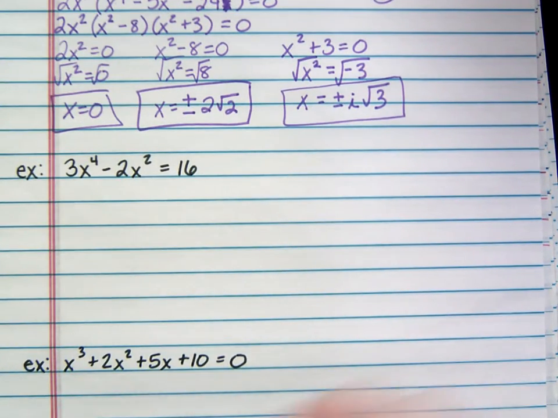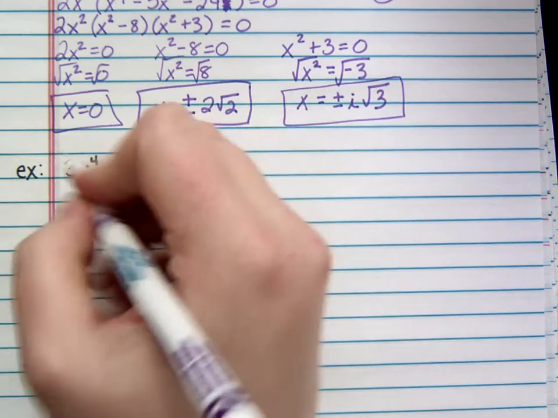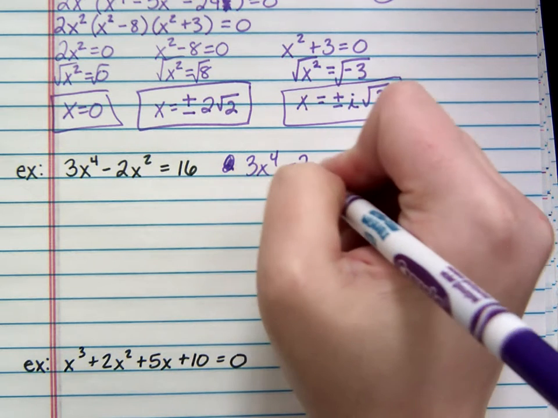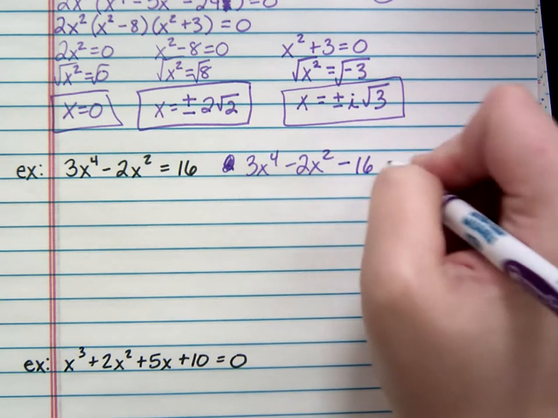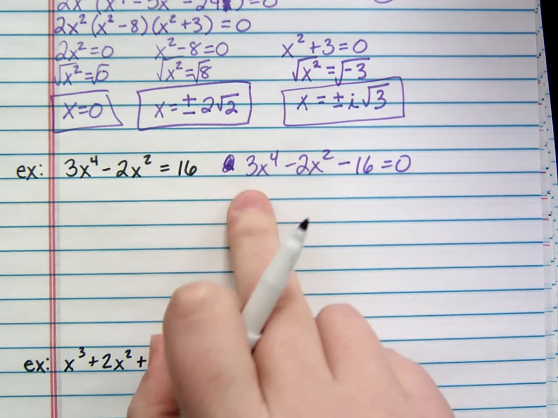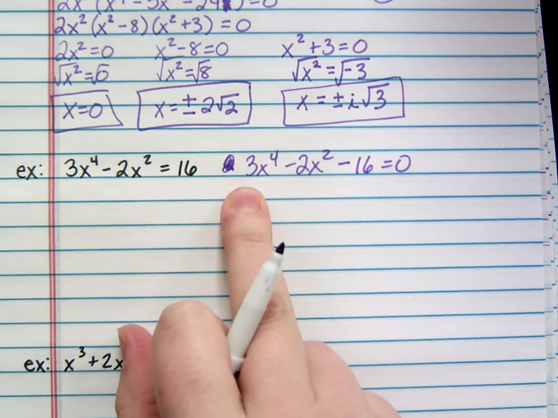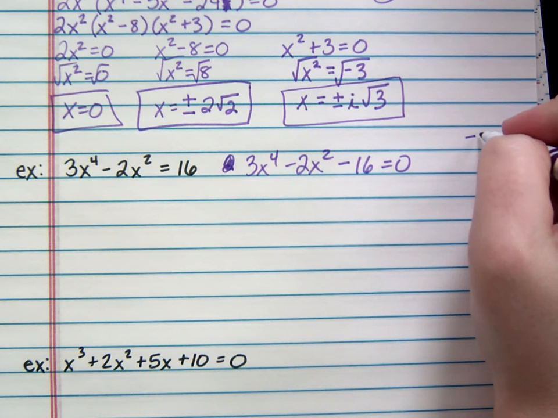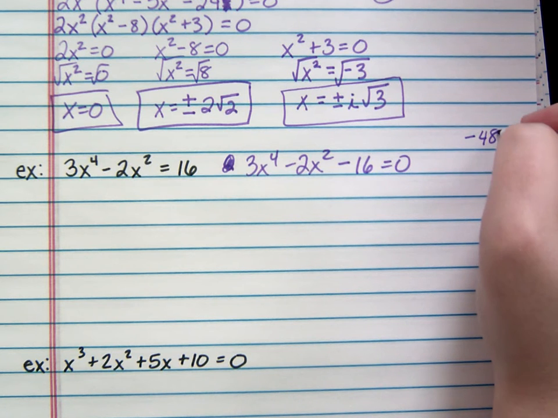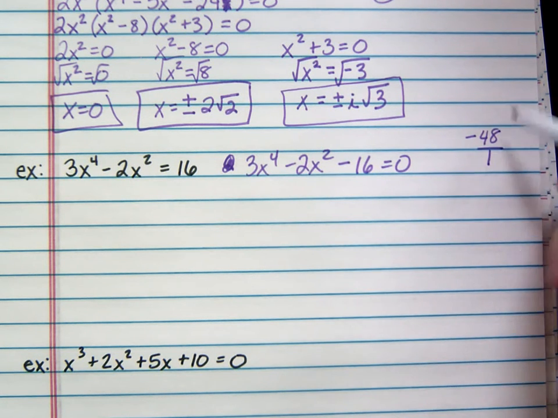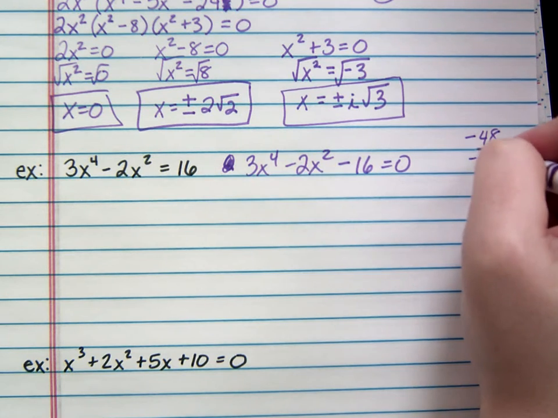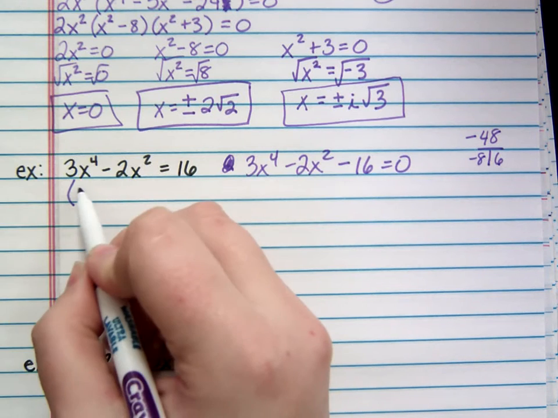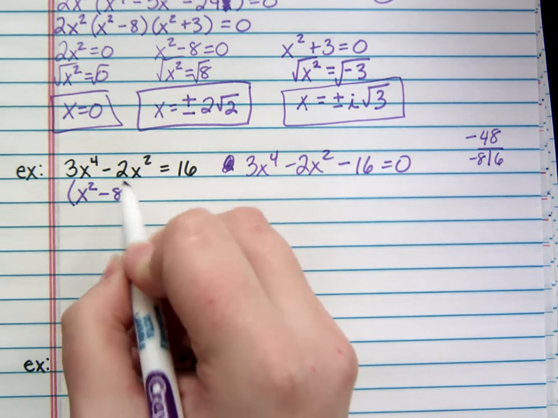Alright, on the next example, set it equal to 0 first, so I'm going to rewrite it as 3x to the 4th minus 2x squared minus 16. And because the a value is not 1 and there is no GCF, what I'll do is multiply 3 and negative 16 to get negative 48. And I want numbers that multiply to be negative 48 but add to be negative 2, which are negative 8 and positive 6. So when I factor that, I'm going to write this as x squared minus 8 times x squared plus 6.